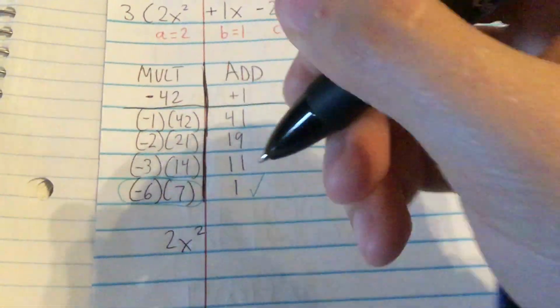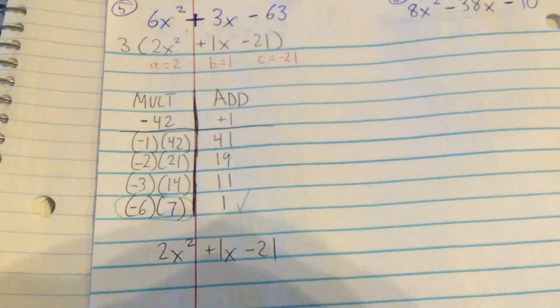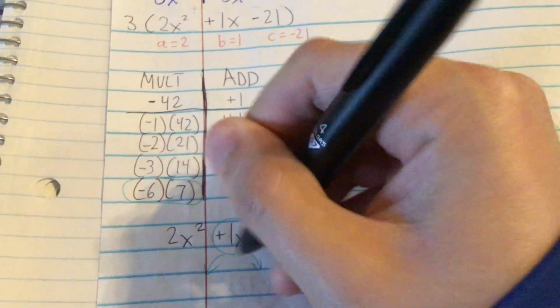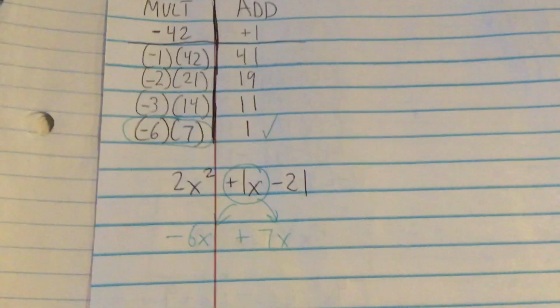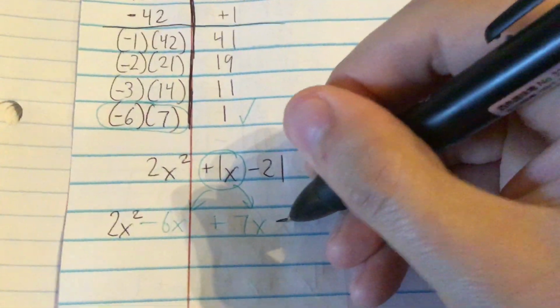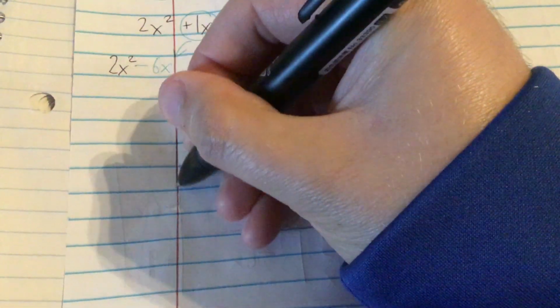And the beauty of having this as our winning team is now I can split this up. We've got 2x squared plus 1x minus 21. I'm going to spread this out and split it between negative 6x and positive 7x. So now I've got 2x squared minus 6x plus 7x minus 21. So now I'm going to make that rectangle, and let's factor out some GCF.